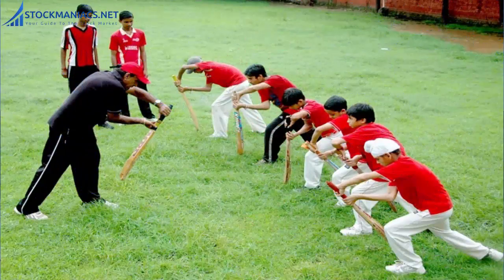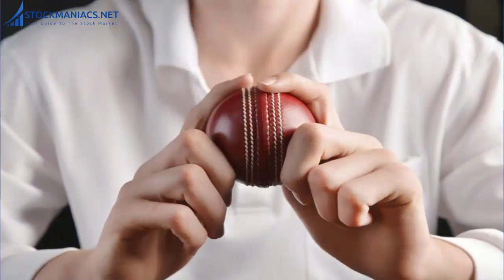Now, if you go to a cricket coaching camp, the first thing they will teach you is how to grip the bat if you want to become a batsman, and if you want to become a bowler, they will first teach you how to actually grip the ball. That is how you will find it in the cricket coaching camp.